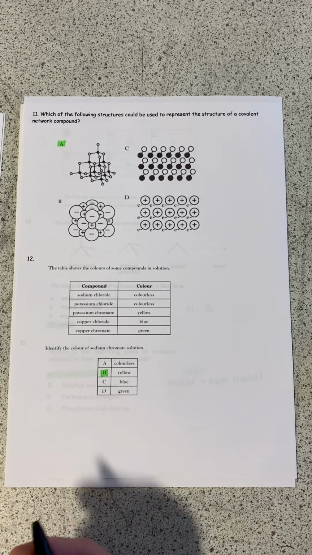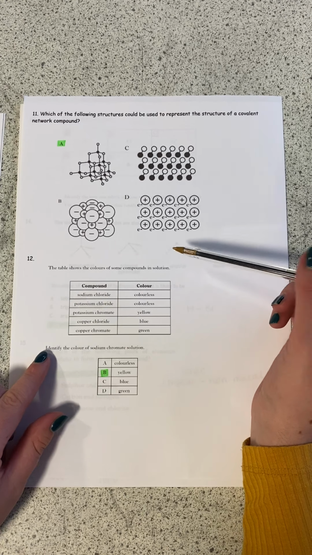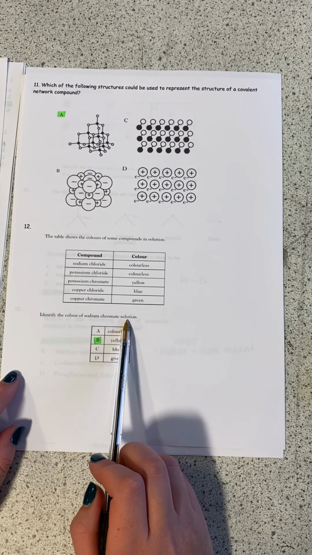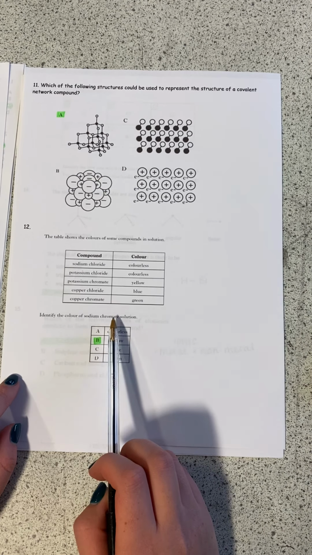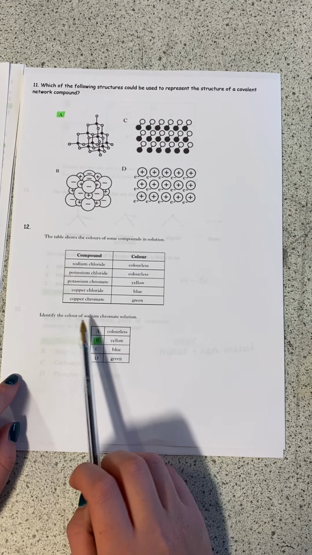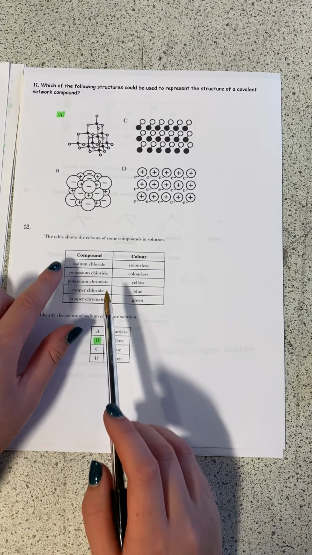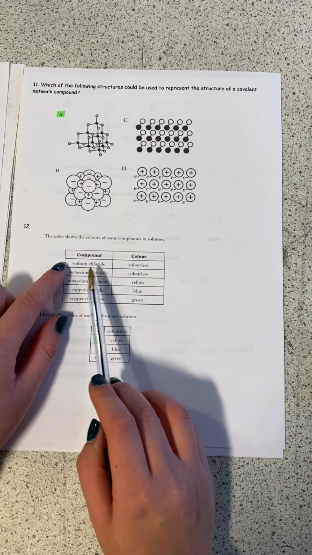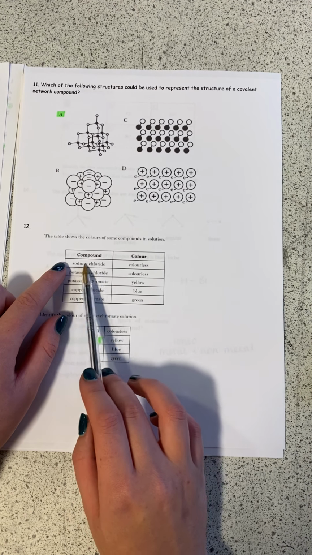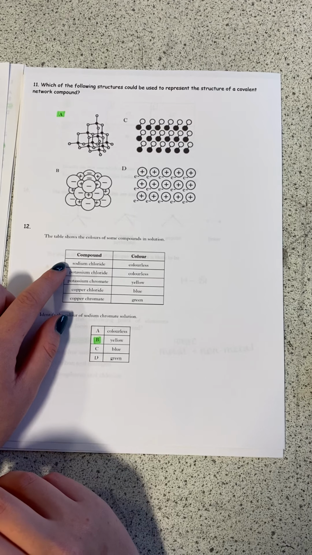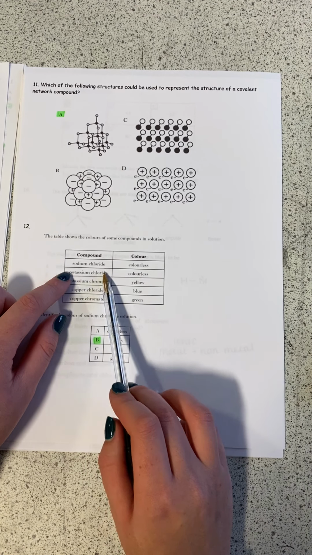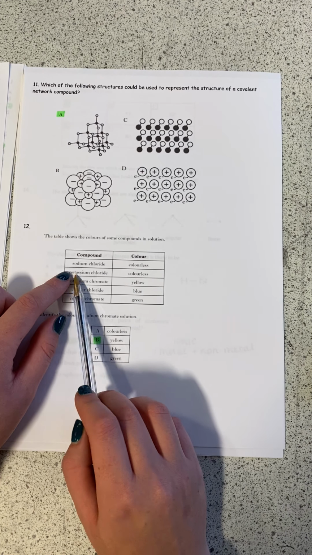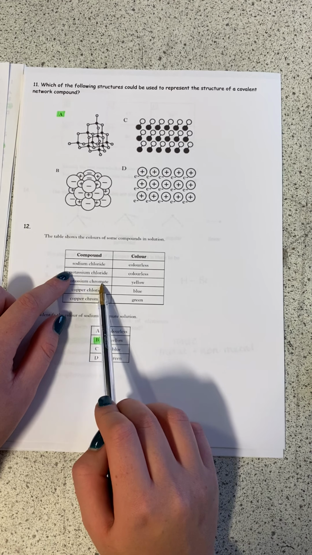Question 12 is a problem-solving question. It's telling you the table shows colours of some compounds. Identify the colour of sodium chromate solution. So from this, you're wanting to try and find what colour each of them are. We know that sodium chloride is colourless. We know that potassium chloride is colourless. Okay, that can tell you that these ions are colourless. We know that potassium chloride is colourless, but potassium chromate is yellow. If we already know that potassium is colourless, what's causing this to be yellow is going to be your chromate.